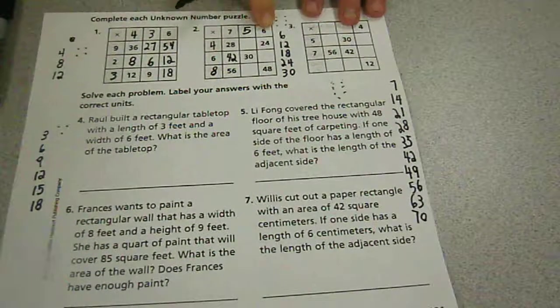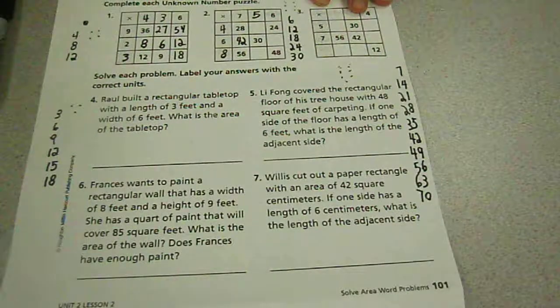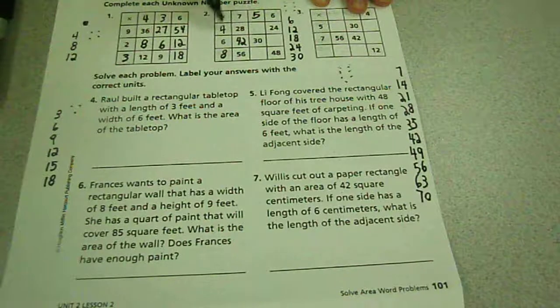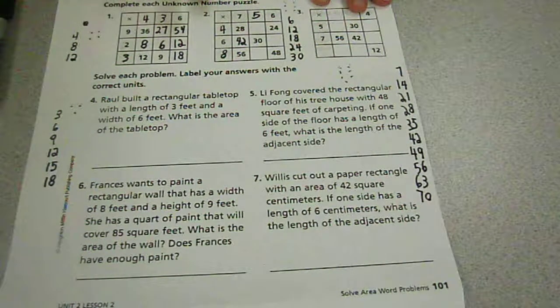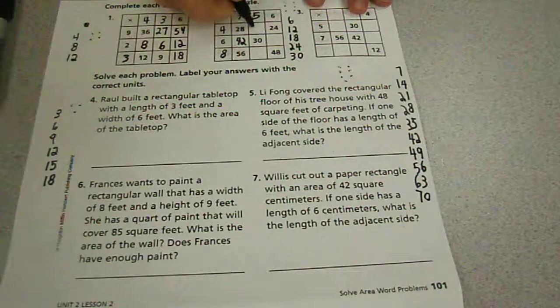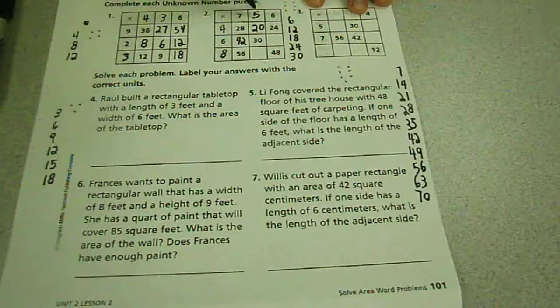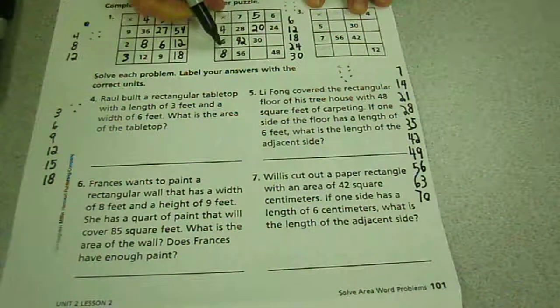Now because I have all my shaded areas filled in, all I need to do is multiply. 4 times 5. 5, 10, 15, 20. 5 times 8. Well, 4 is twice 8, so 20 plus 20 would be 40.